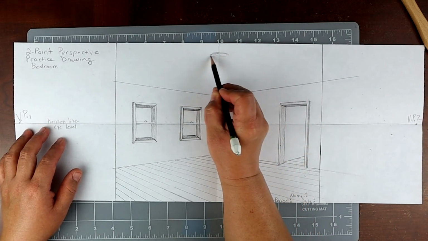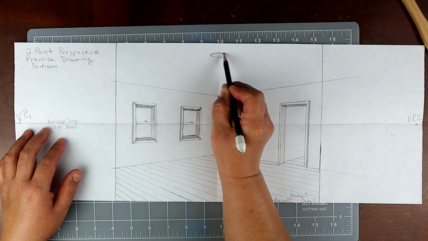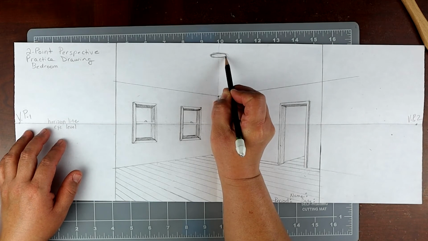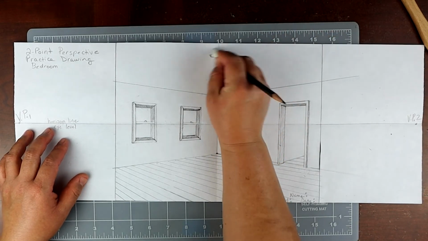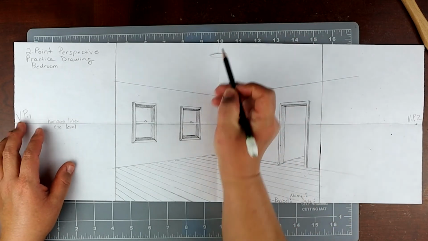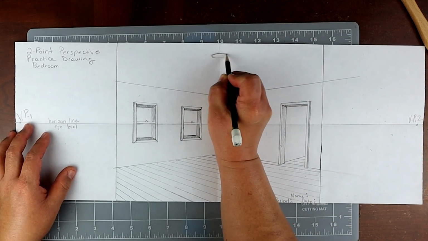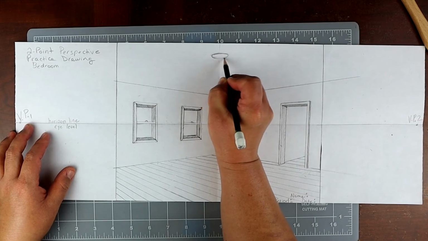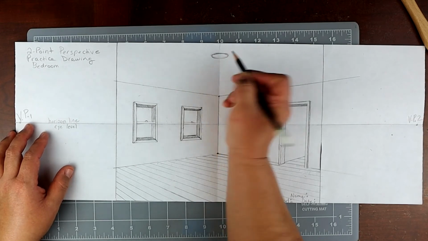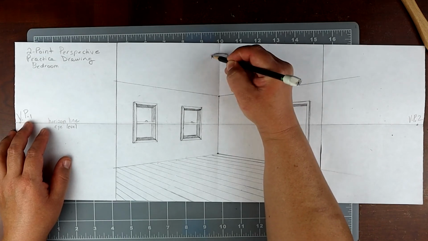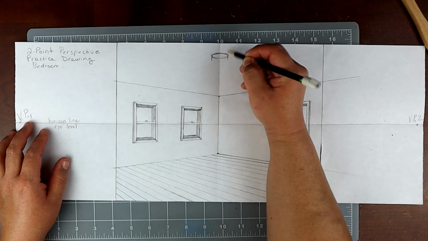So the bottom of a cylinder, right? Let's start from the bottom on out. The bottom of a cylinder is an oval, correct? Yes. So let's draw an oval, best we can. The bottom of a cylinder is an oval. And then from the sides, you should draw 2 vertical lines, right?